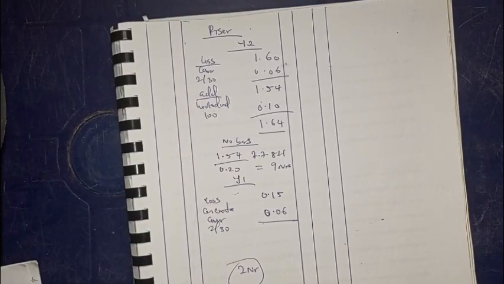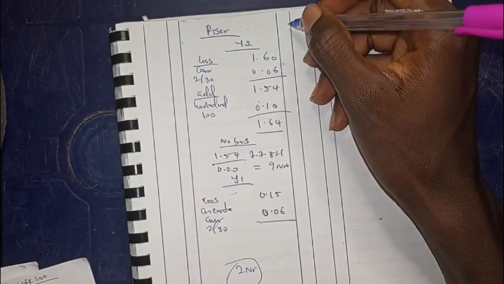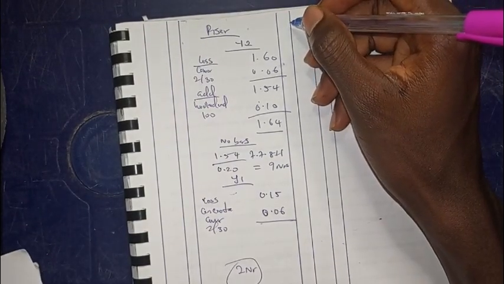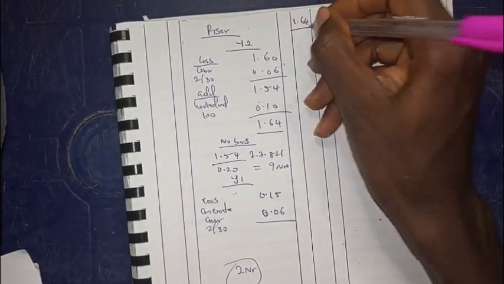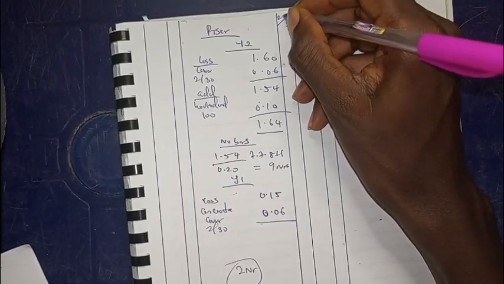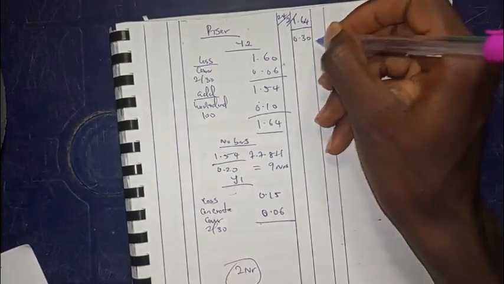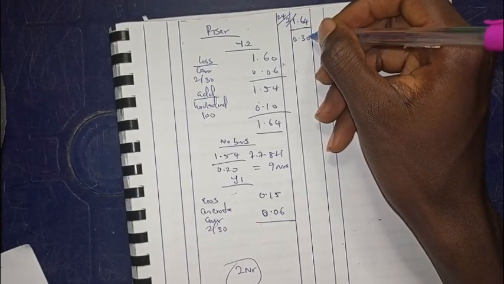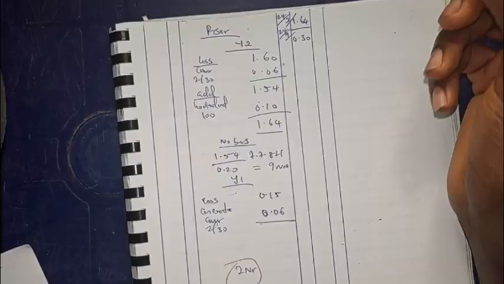Let's move on to booking it. That'll be 1.64. So we take all the values we've done before, 1.64 by 2 by 24. That's for the thread. Then 0.30 by 9 by 24.